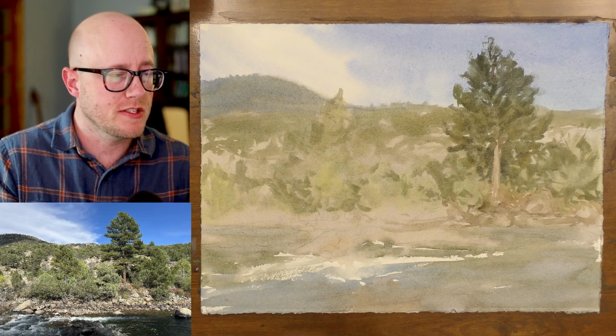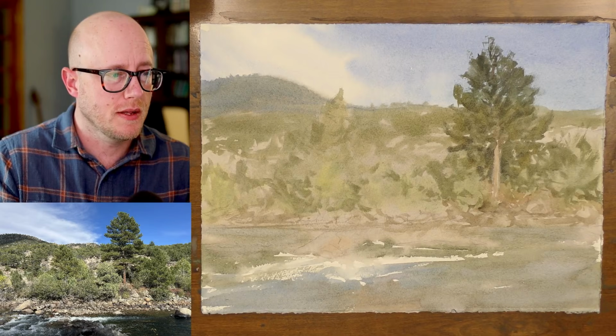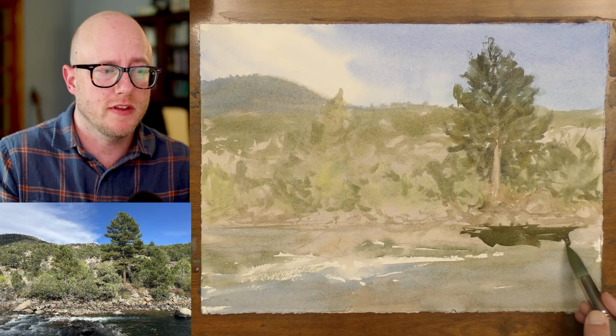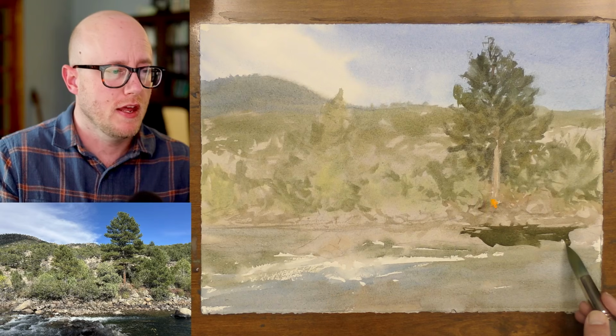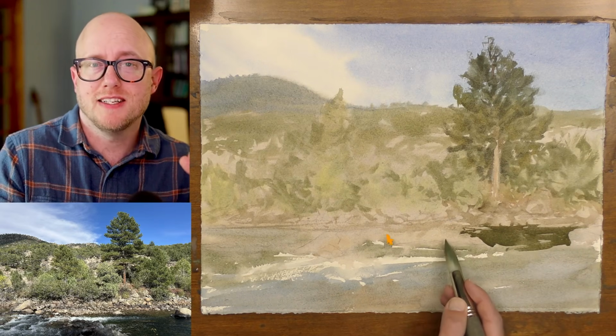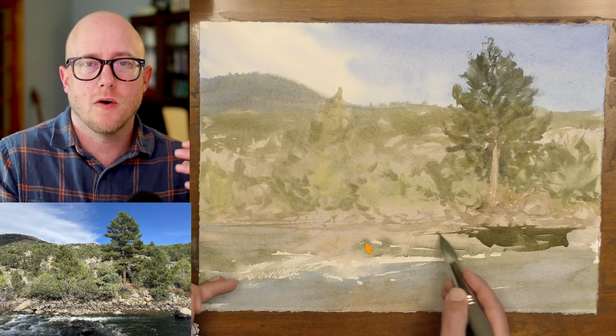Here I'm using some burnt sienna with some raw sienna in this mixture, trying to suggest the rocks and all the information along this river. When you look at the reference, it's overwhelming the amount of detail that is here. All of the rocks, all the trees, all the texture.